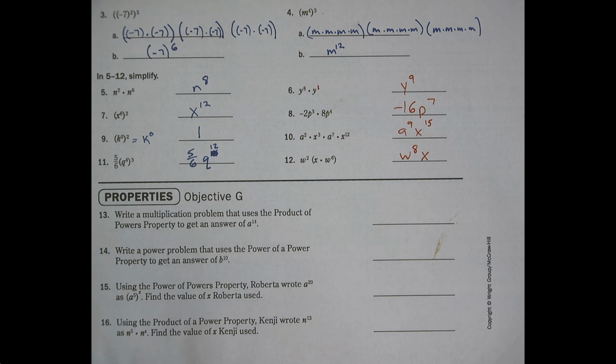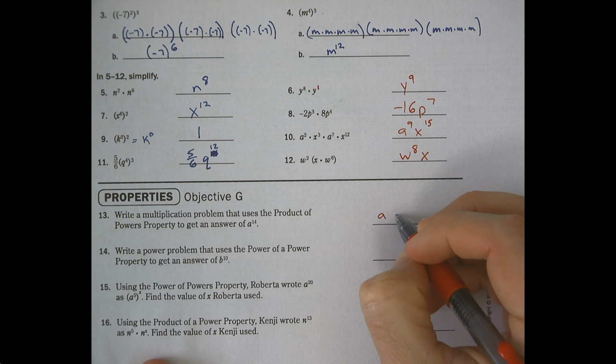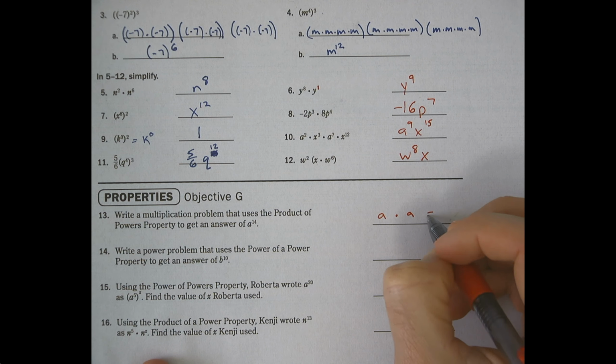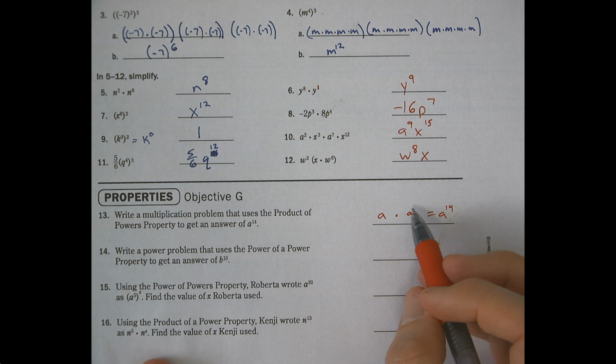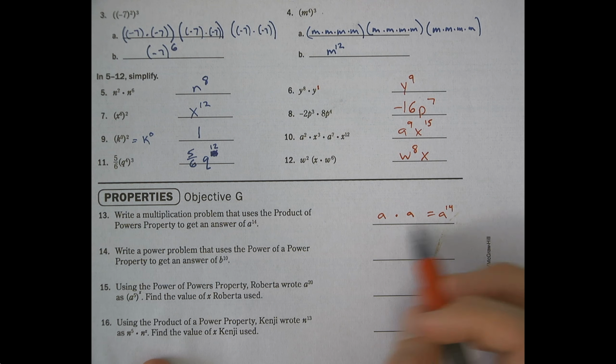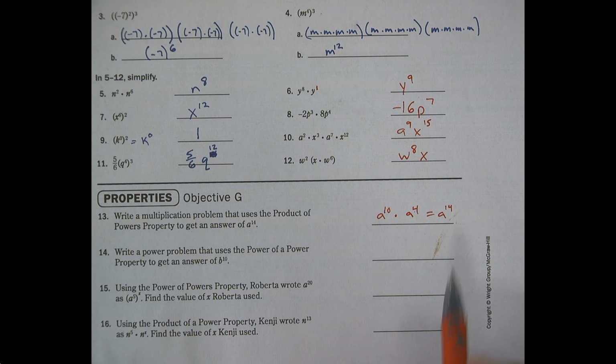And down to the bottom, we're going to write a multiplication problem that uses the product of powers property to get an answer of a to the 14th. So yours may not match mine, but you needed to write some kind of multiplication problem. It's a to the something times a to the something equals a to the 14th. And so we know that these powers are going to get added together when we multiply similar bases. So we just need two numbers that add up to 14. So I'm going to put 10 and 4. The book answer had 6 and 8. Any two numbers that add up to 14 will work fine.